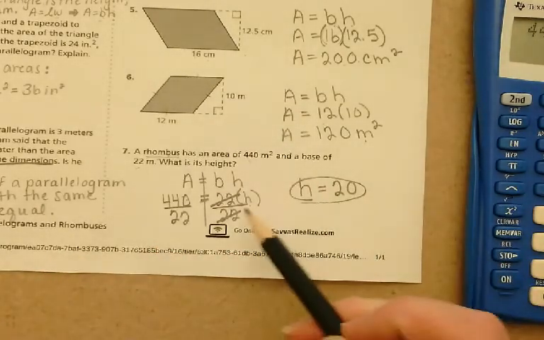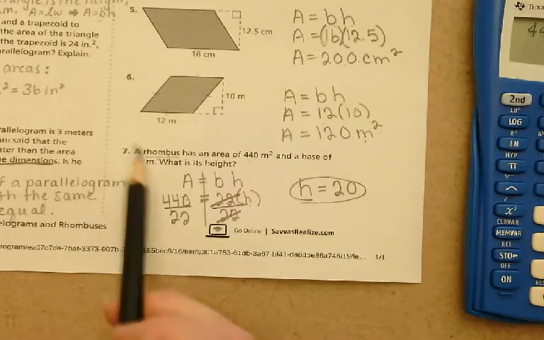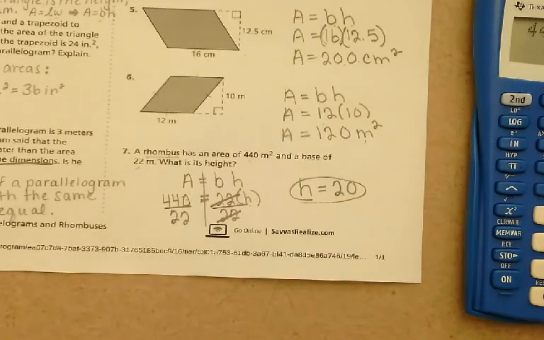So what you do to one side, what I did to the right-hand side, I divided by 22. I also had to do to the left-hand side, dividing by 22. And I got a height of 20.